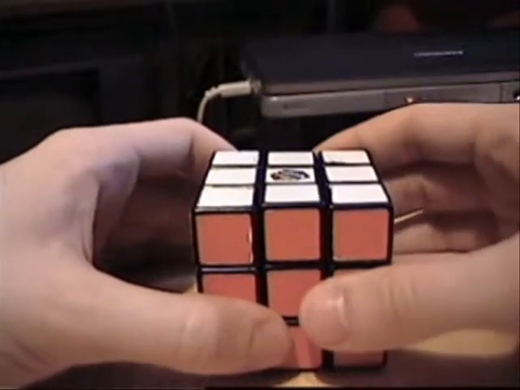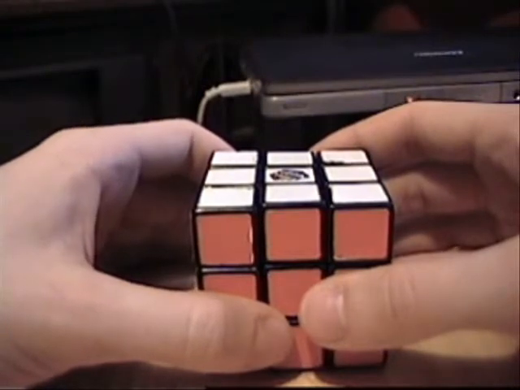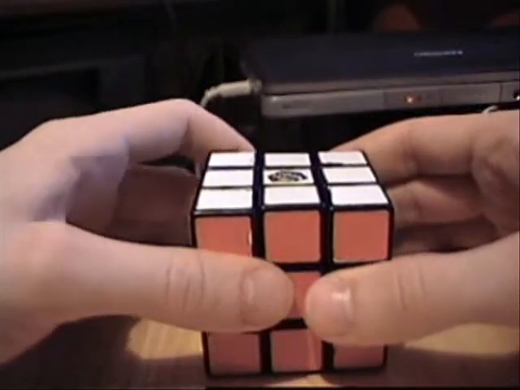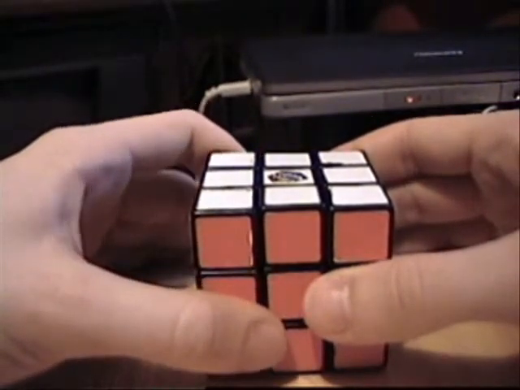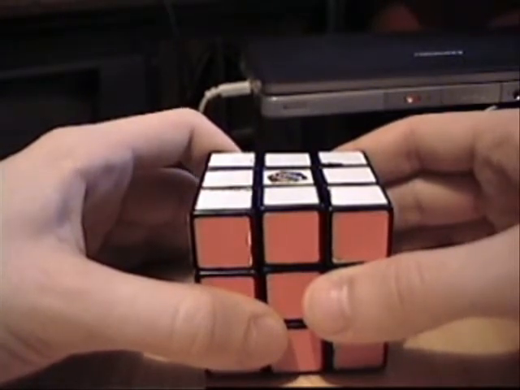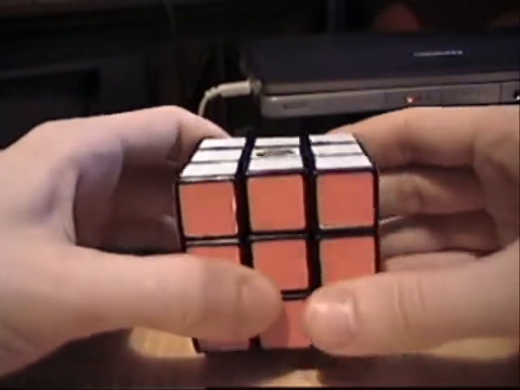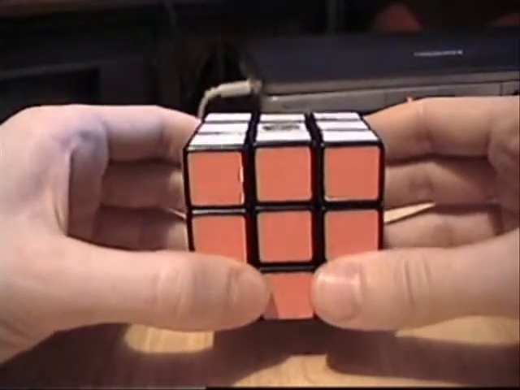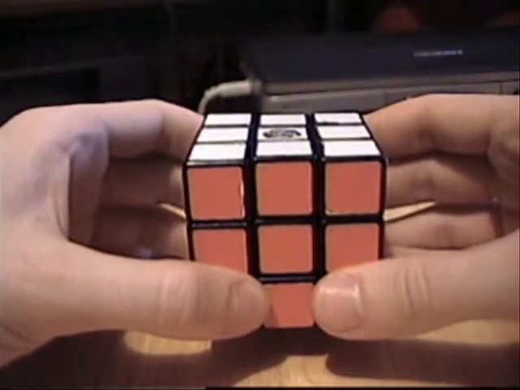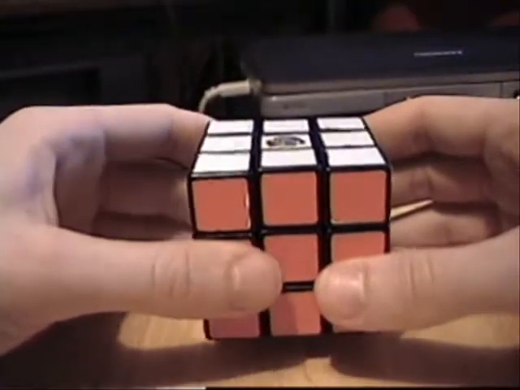Okay, by request, I'm doing a Rubik's Cube tutorial. The first thing that we are going to learn are the notations. The notations are what are listed in the algorithms. An algorithm is a pattern that, if done a certain amount of times, will go back to its original state. I will give you an example after I show you the notations.